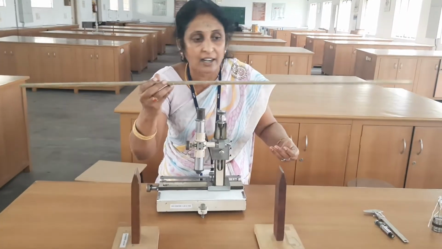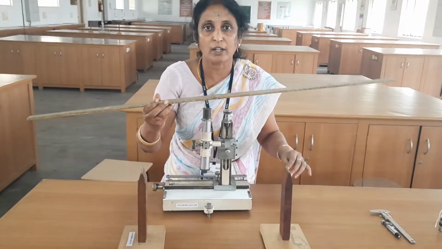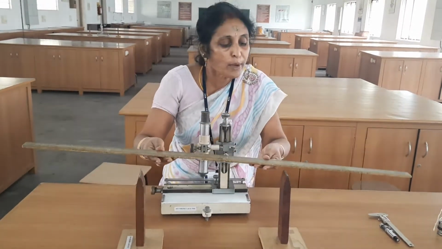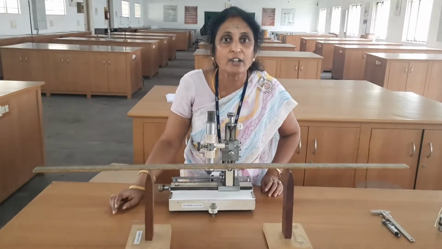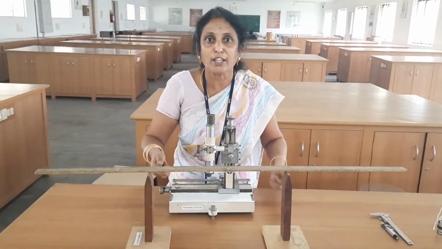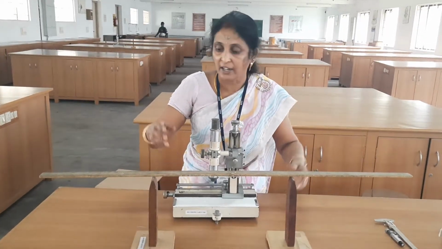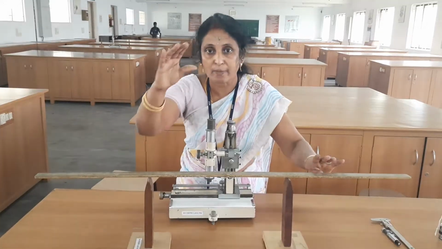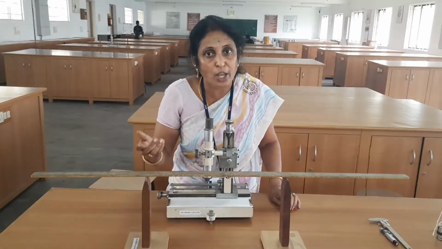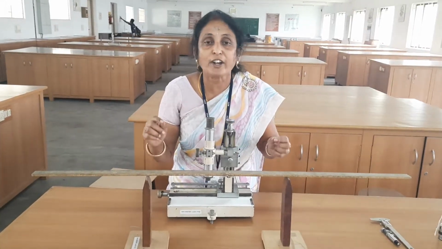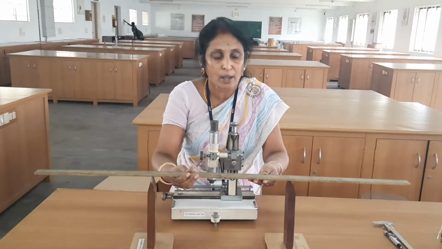If this rectangular bar is made up of steel, you are going to find the Young's modulus of steel. Now, what do you mean by Young's modulus? It is one of the elastic constants from which you are going to find the mechanical strength of any material. How much stress a material can withstand, that can be determined by finding these elastic constants. There is not only Young's modulus, there is rigidity modulus, bulk modulus, different elastic constants. From that you can determine the strength of the material.